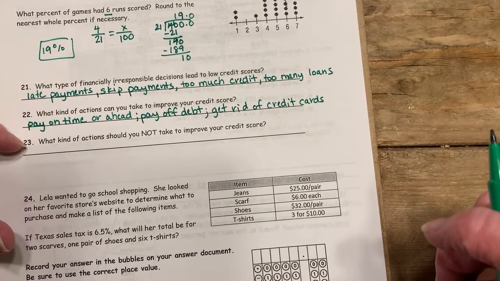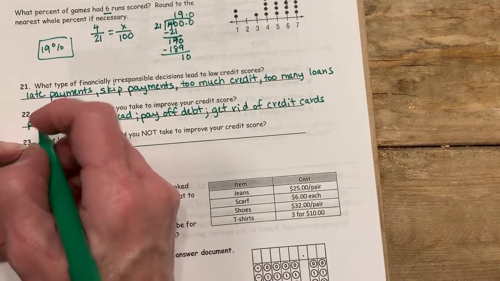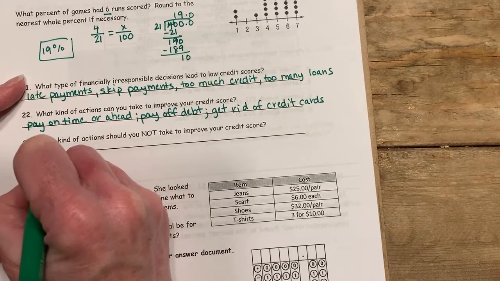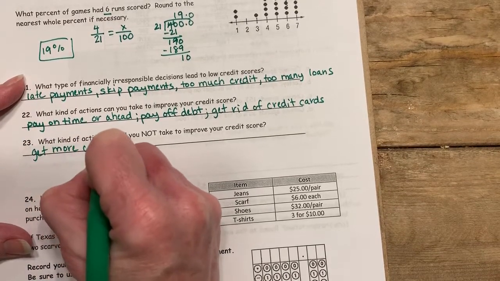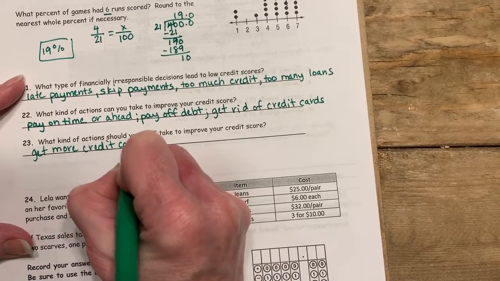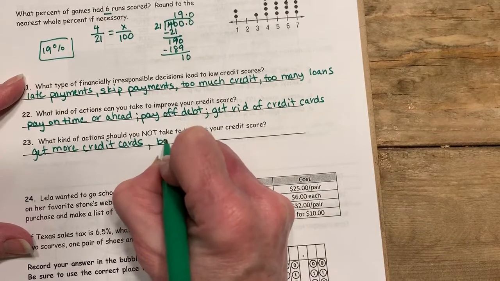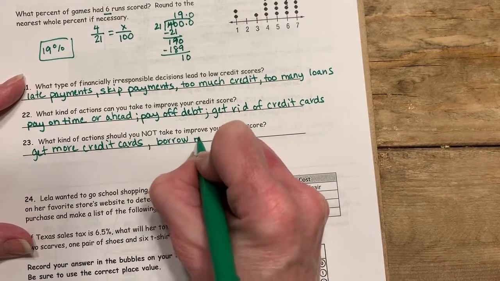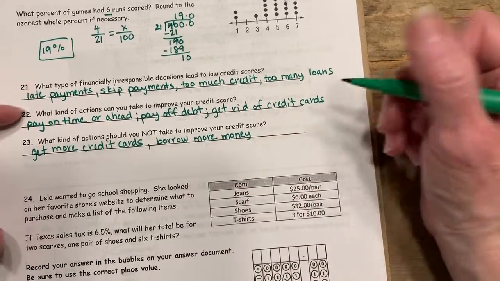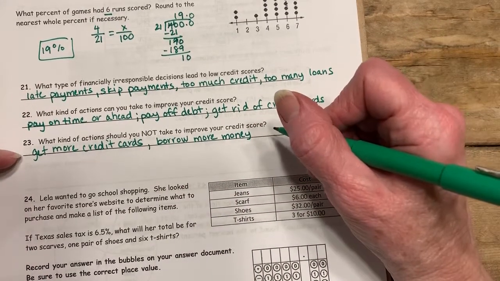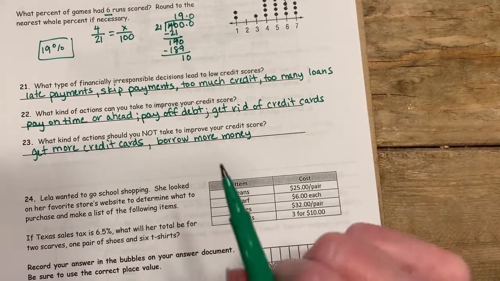All right, so if it's already bad, what should you not do? You should not get more credit cards. Don't get more credit cards if it's already bad, and don't borrow more money. Okay, so if you're trying to improve it, you're trying to pay those things down. So if you're not trying to improve it, you would do the opposite.